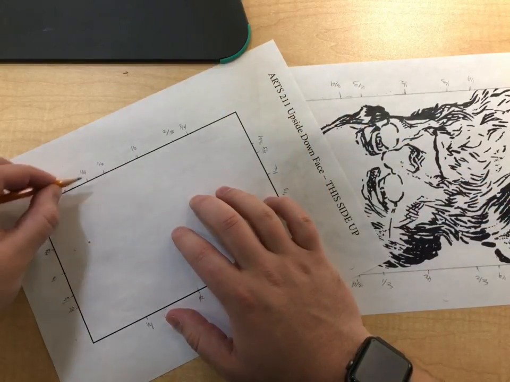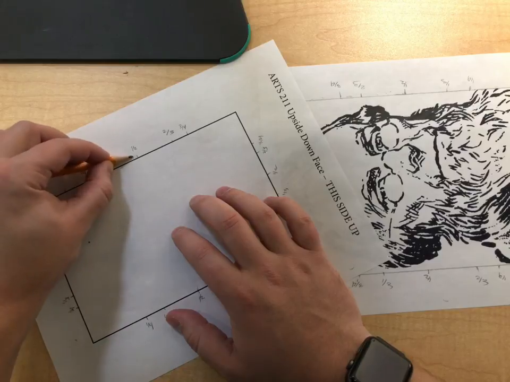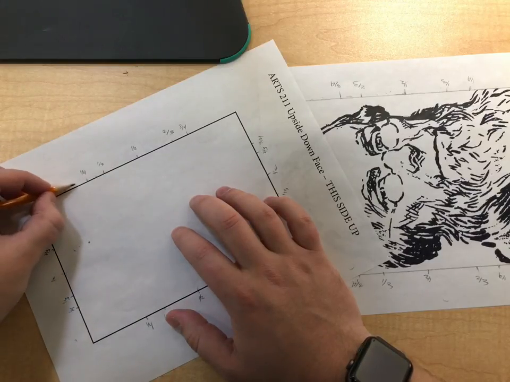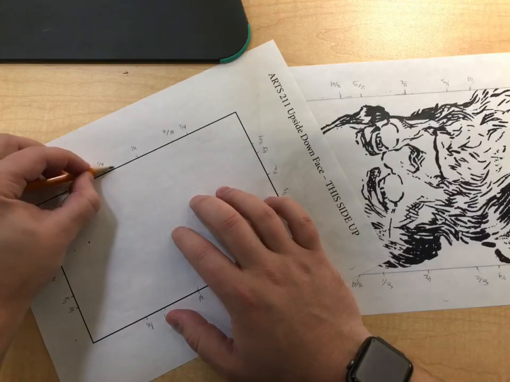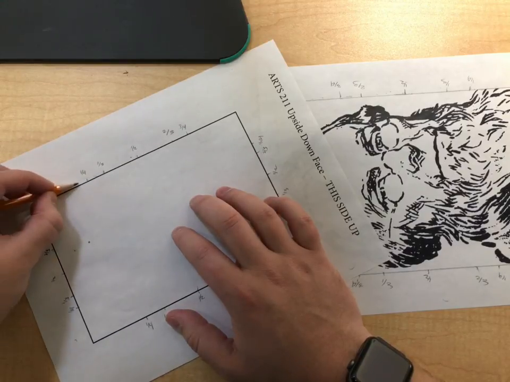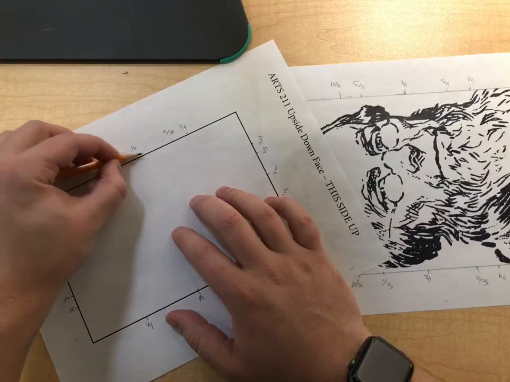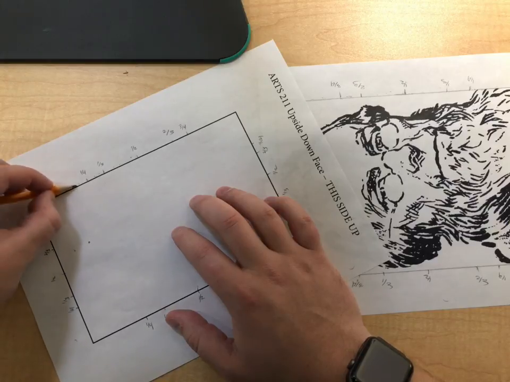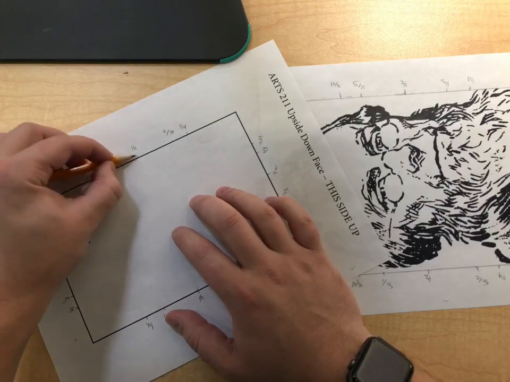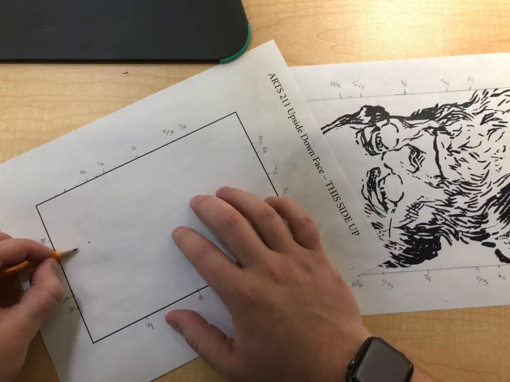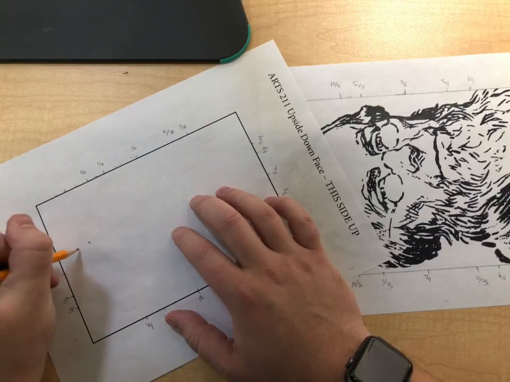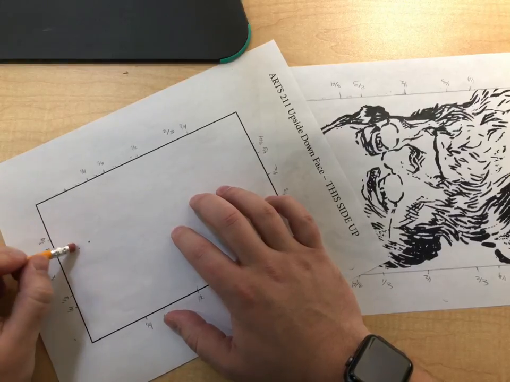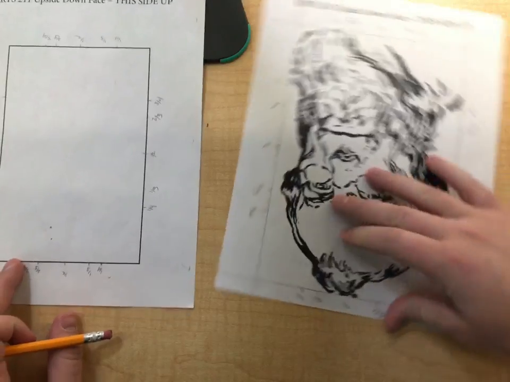So 1, 2, 3, 4, 5, just a touch short. 1, 2, 3, 4, 5, a little longer. 1, 2, 3, 4, 5. So I've got that. Go back to my points. I know how far over it is, so I'm just matching how far over, finding where it needs to be elevated to, deleting the old line, and now I've got the top point and the bottom point.